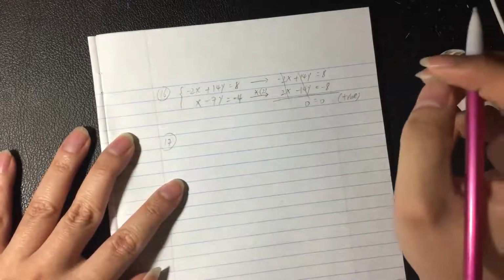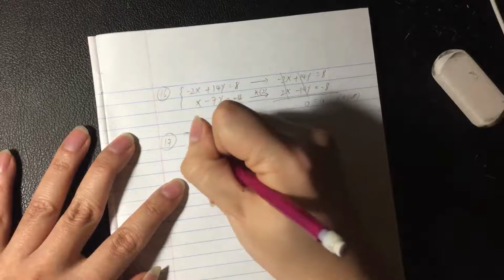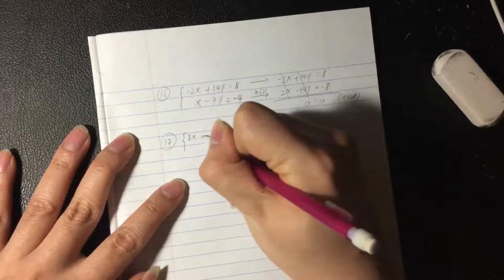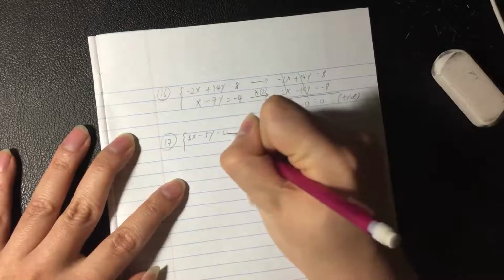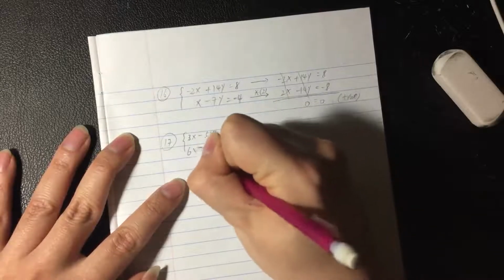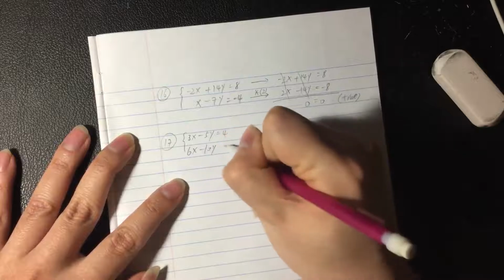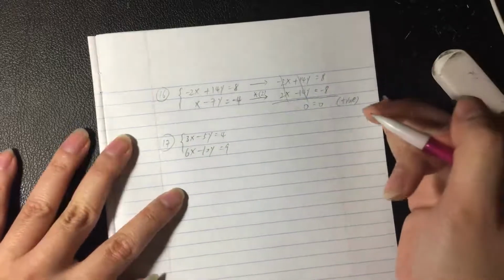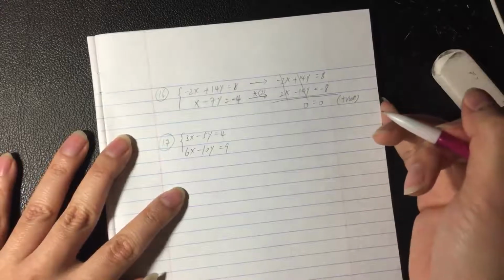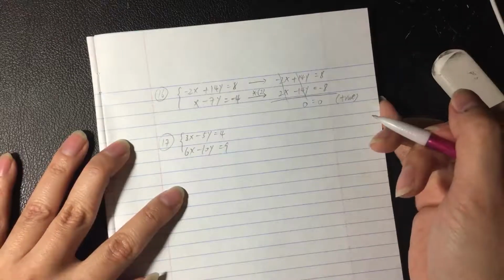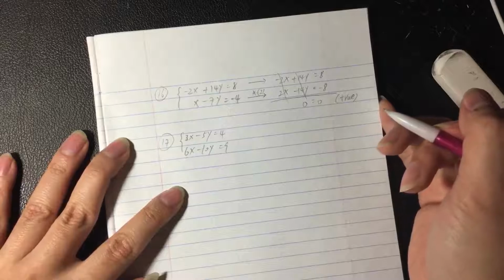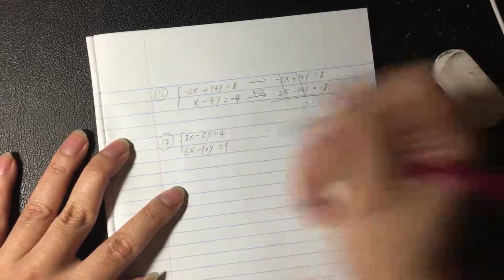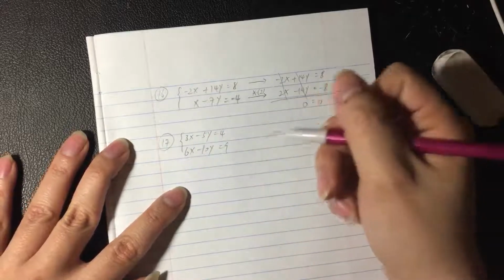If I try another example, 3x minus 5y equal to 4. 6x minus 10y equal to 9. For this example, how do we solve the equation here? Same thing. First step, decide which variable you want to eliminate.